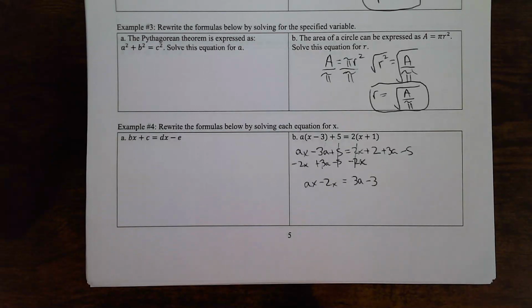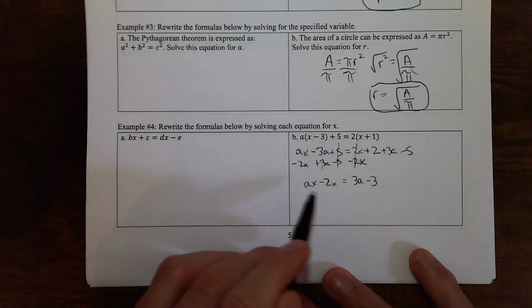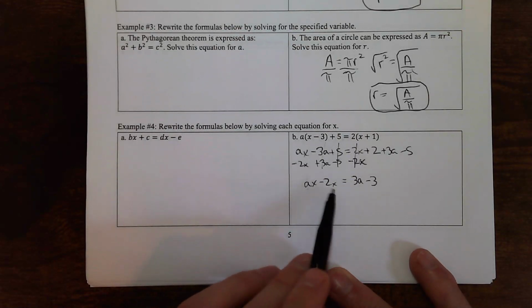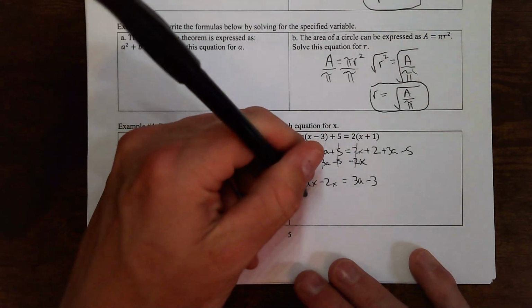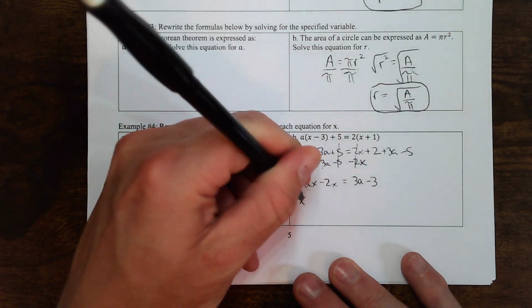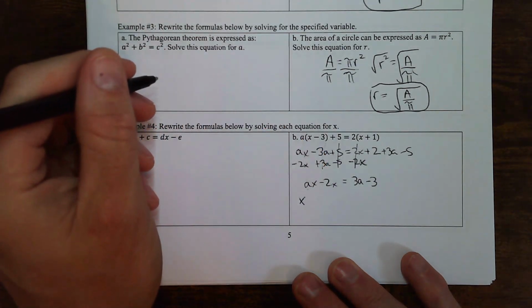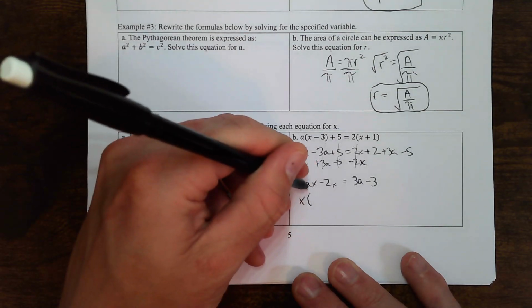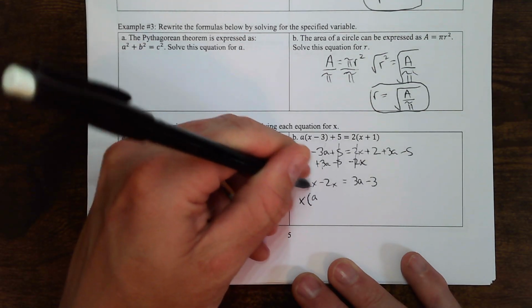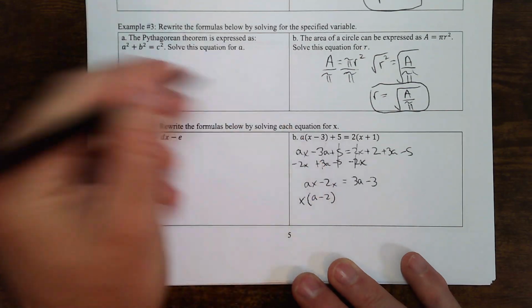Now, we're going to skip ahead again. Your third step on this is to do a step called factoring. Factoring is undoing the distributive property. So both of these terms have an x in it. So what I can do is factor out an x. So I'm going to write x down. I'm going to take it out to the left. This is called factoring out a greatest common factor. I'm going to take it out to the left, and when I take it out, I'm going to be left with a minus 2. Okay?